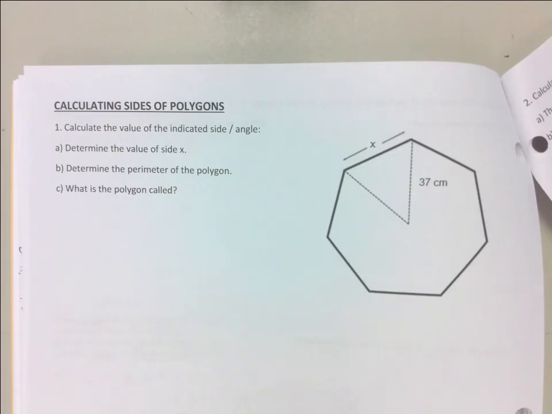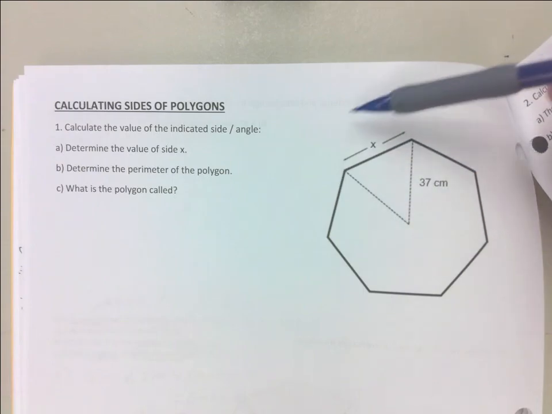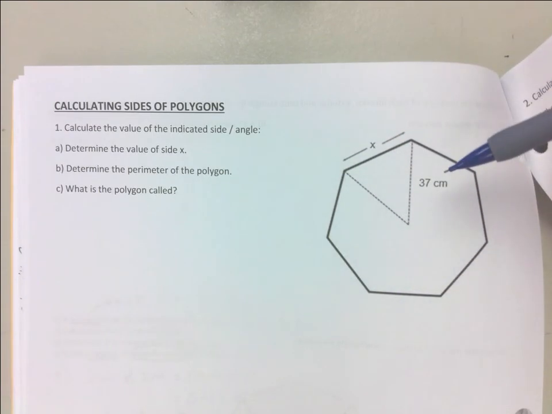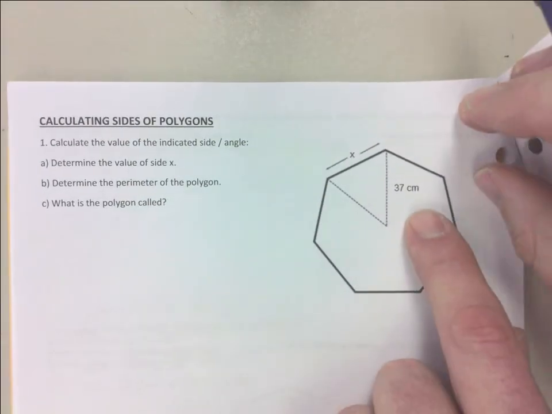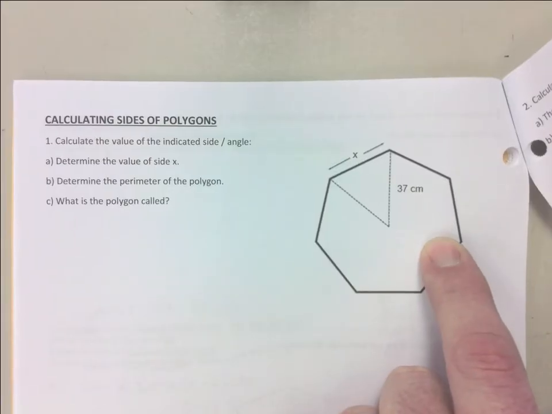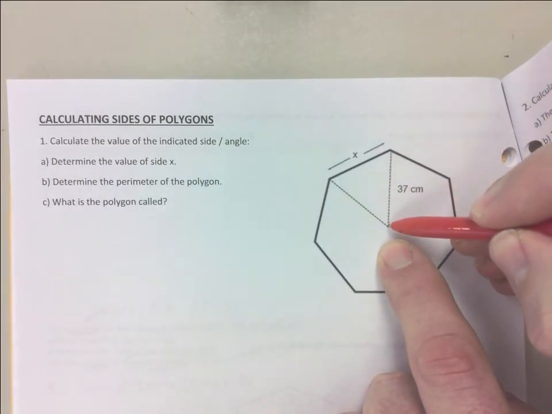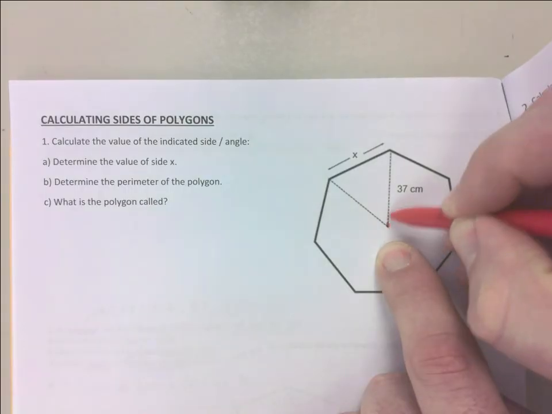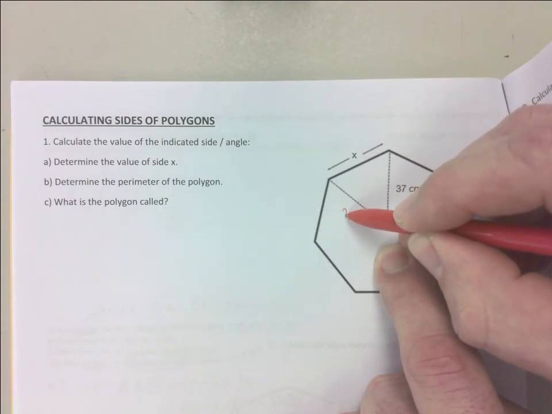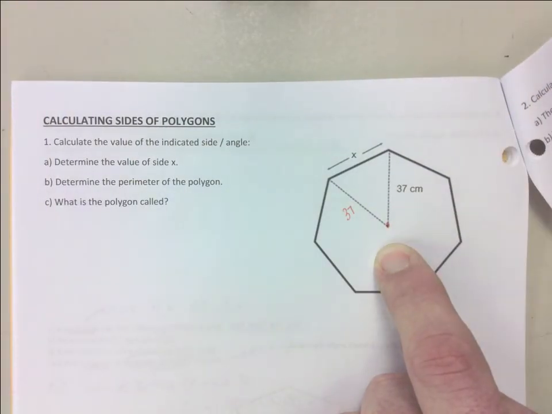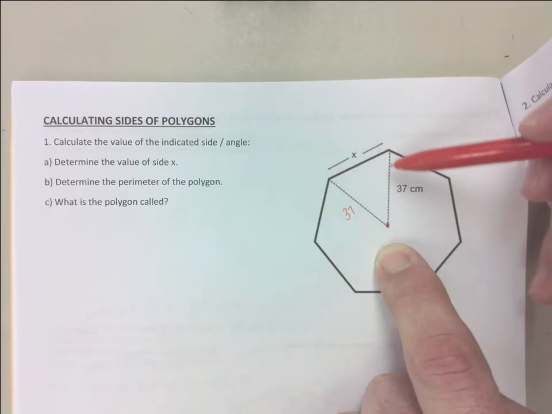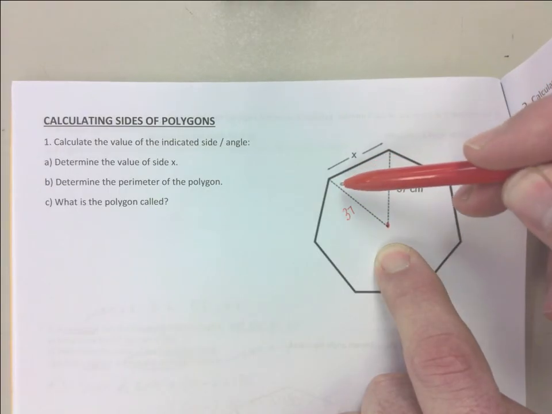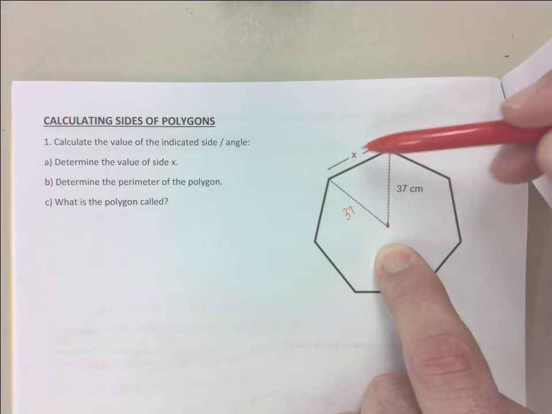Calculate the value of the indicated side or angle. And remember, there's a bunch of questions here. If you look at this polygon here, I'm going to walk you through it. If this is 37, what do we know about this side? It's 37 as well. From the center to one of the corners is going to be the same. So this is 37, boom. We've got two sides now. This looks like a triangle, doesn't it? If only we could come up with an angle so we could start trig.